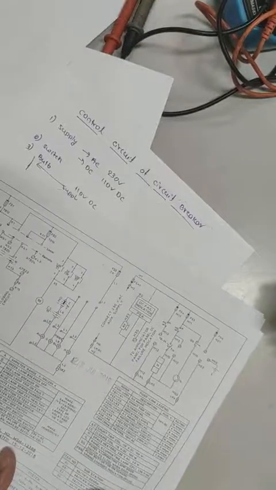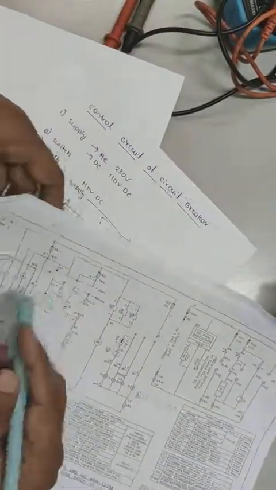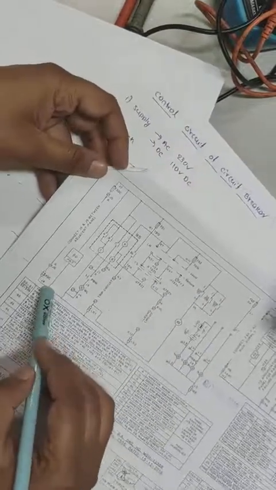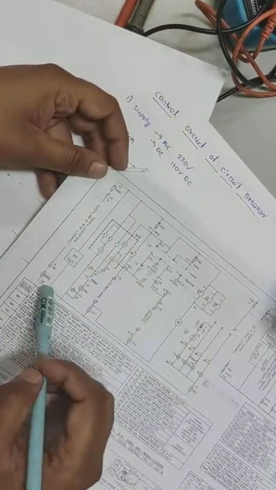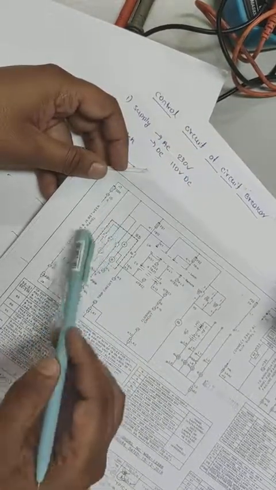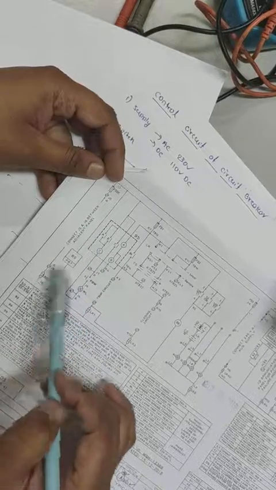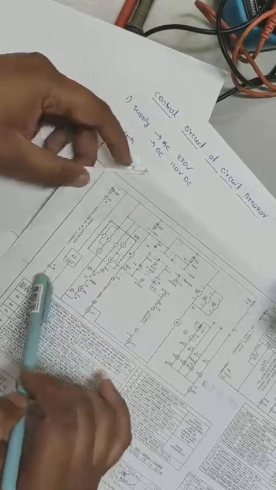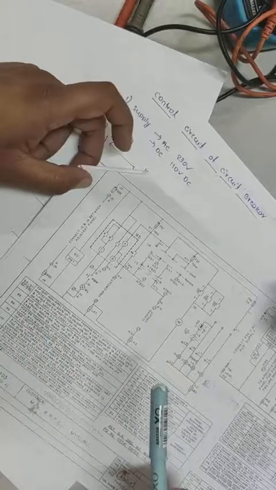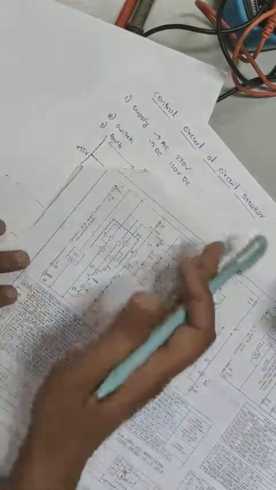After understanding this, we will go directly to the circuit. In the circuit you will see J4 and J3, J5 and J6 is the main DC. After the fuse and link set, this is the link symbol, this is the fuse symbol, and these are parallel circuits.